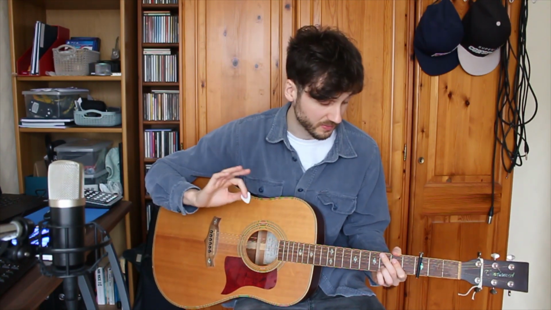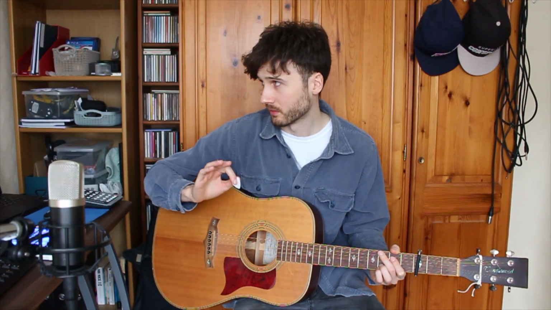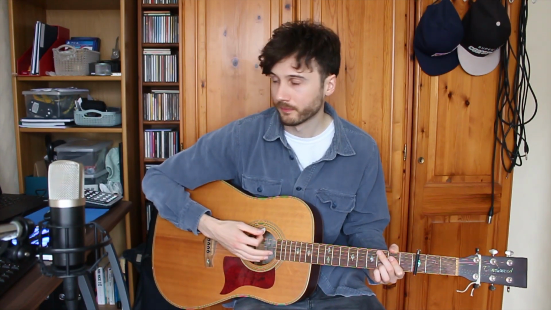The third strumming pattern, which will be used just on the chorus, will be down, down, down, up, down, up, up, down, up, down, up. This will again be a split strum pattern, so the entire strum pattern altogether is down, down, down, up, down, up, up, down, up, down, up.